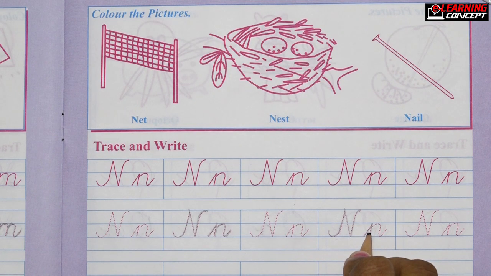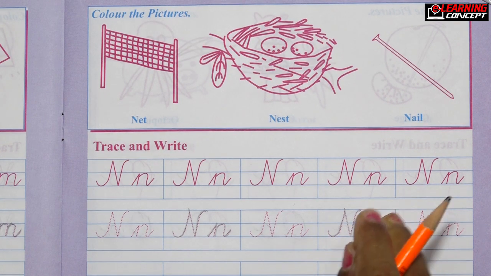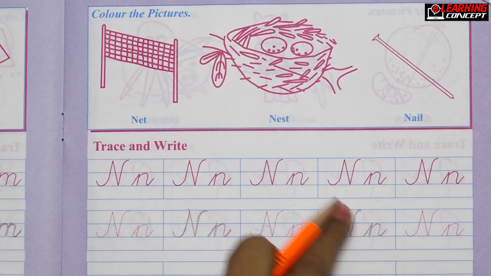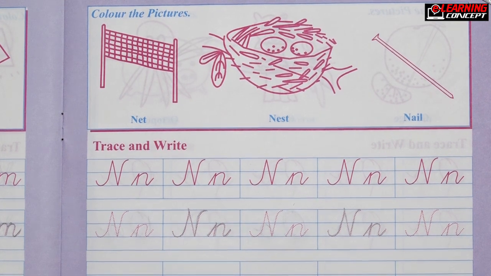Now put your pencil third line and make slanting line, second line, and second line to go down third line, and third line to go up second line, and second line to go down third line, turn. This is small n. You have completed this page.